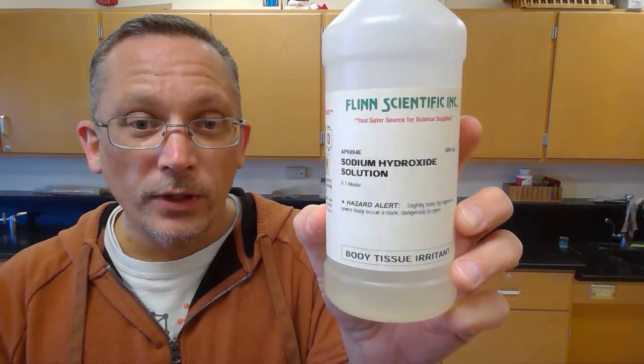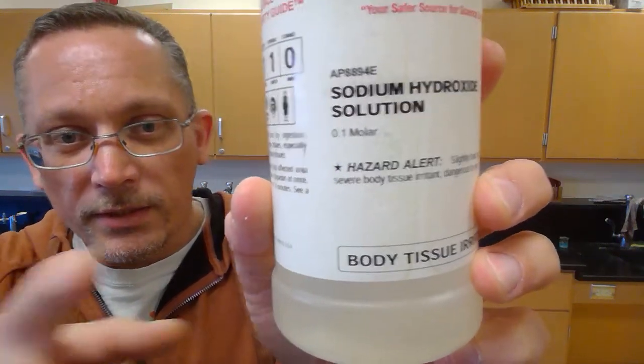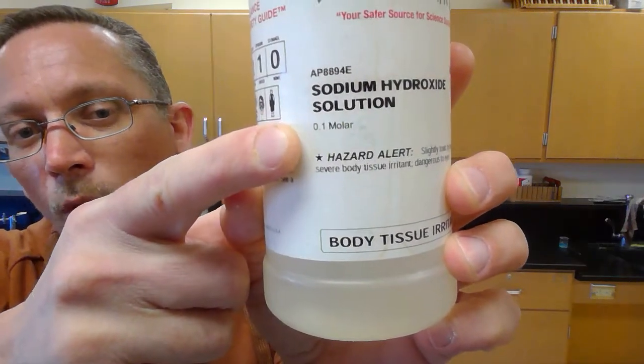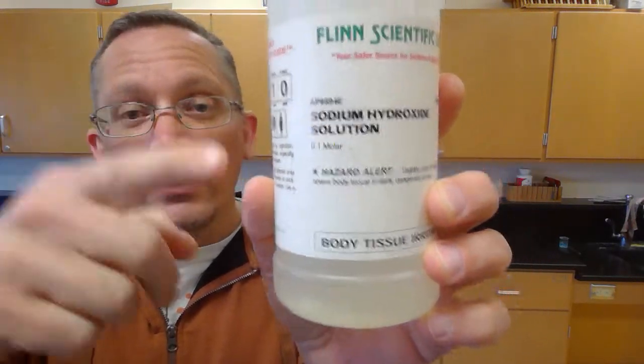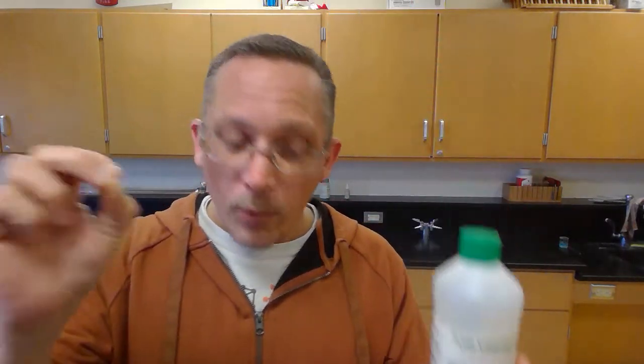And the same on this bottle of sodium hydroxide. If you look closely, it says 0.1 molar. And what that tells me is that in each liter, there would be 0.1 moles. And this is what molarity is. Molarity is how many moles would be found in each liter.